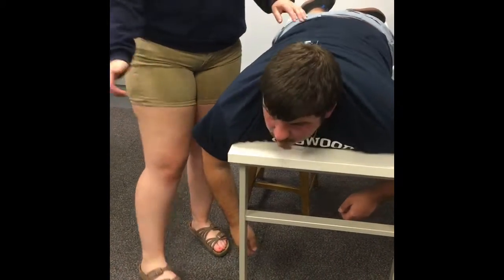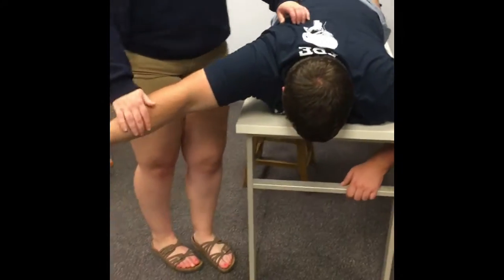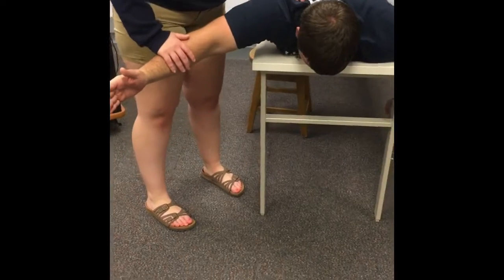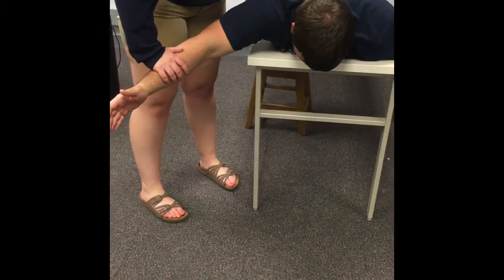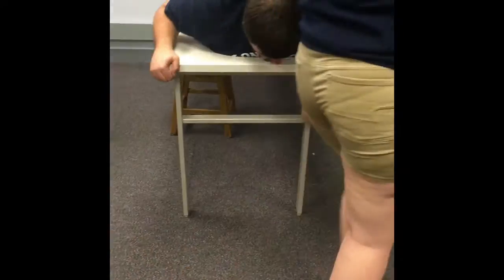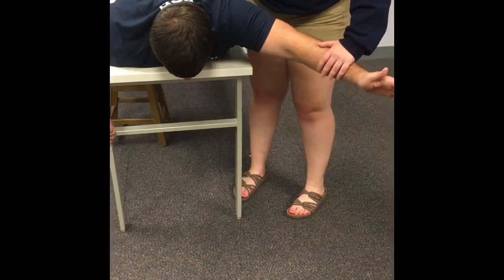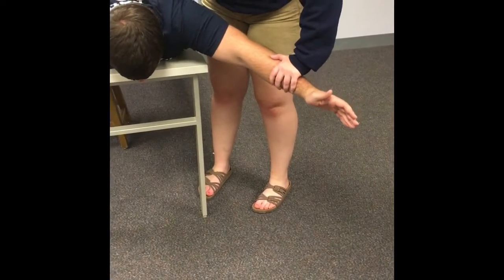For lower trap, you're going to have them bring their arm out like a Superman position. Hold for 5, don't let it break you. 1, 2, 3, 4, 5, and relax. Compare bilaterally. And out. Hold for 5, don't let it break you. 1, 2, 3, 4, 5, and relax.